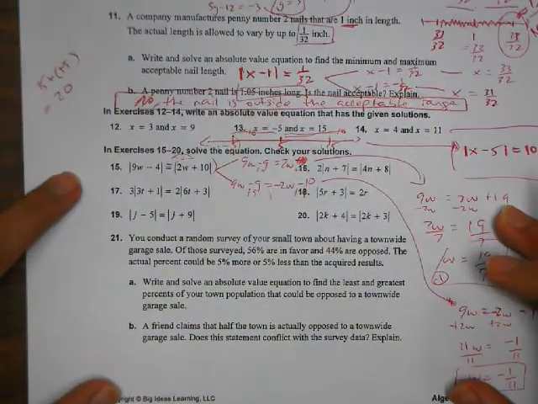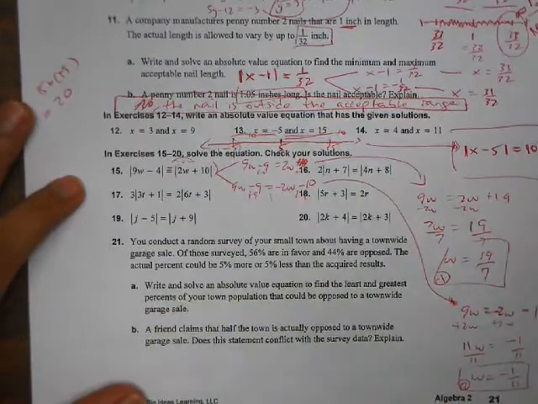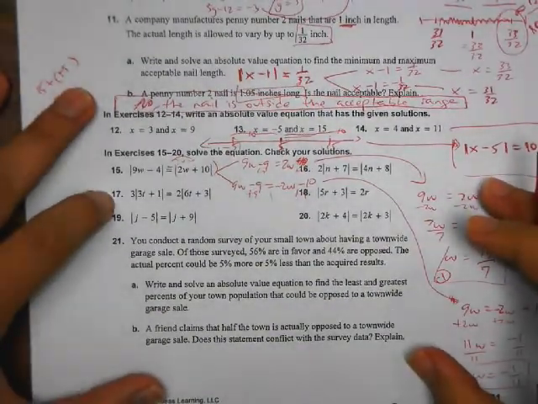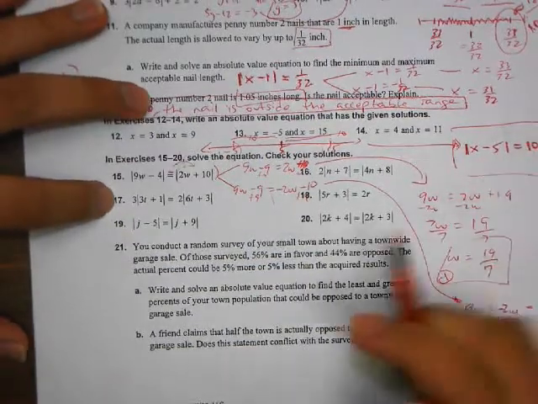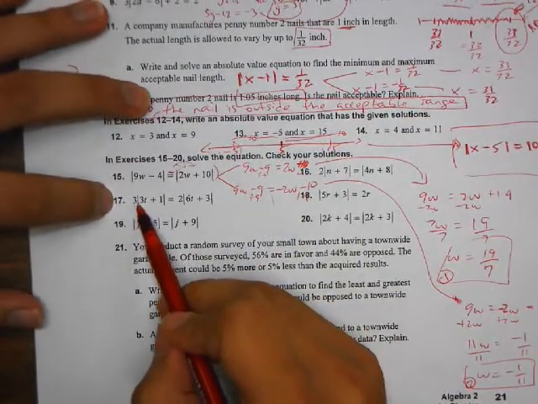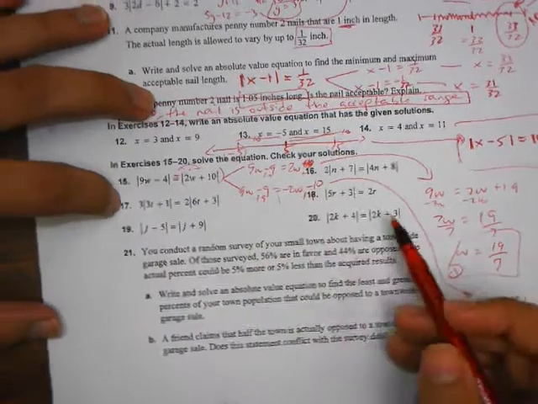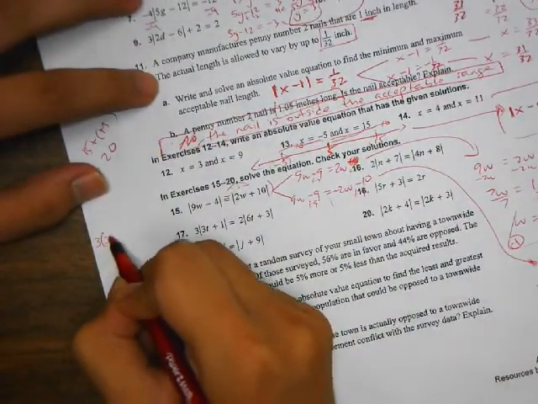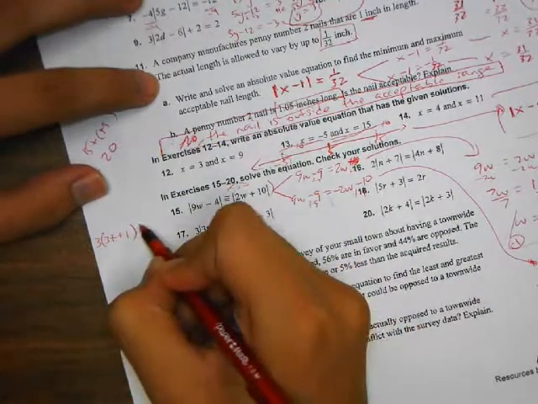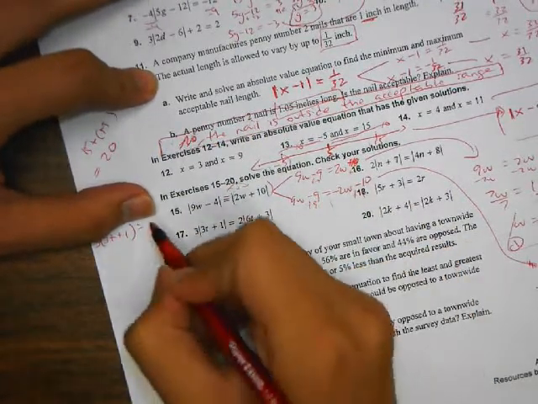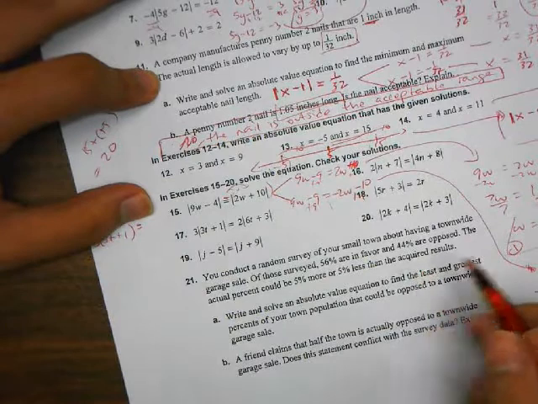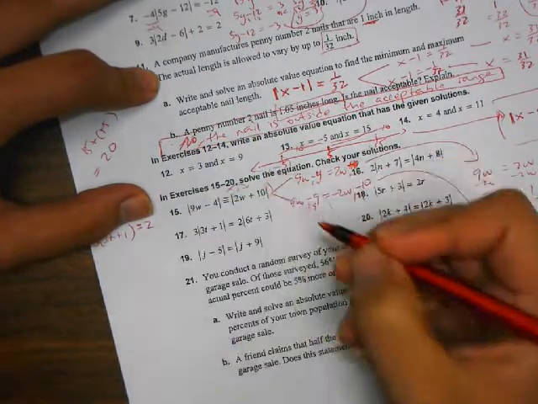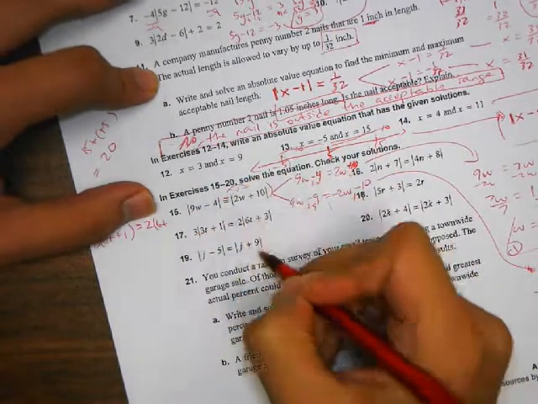Alright. Now, on number 17, first what you have to do is multiply these two whenever you separate it. It would be 3 times 3t plus 1 is equal to 2 times 6t plus 3.